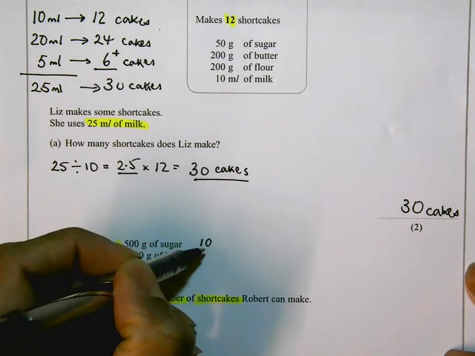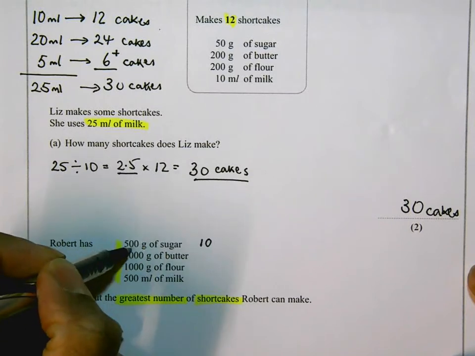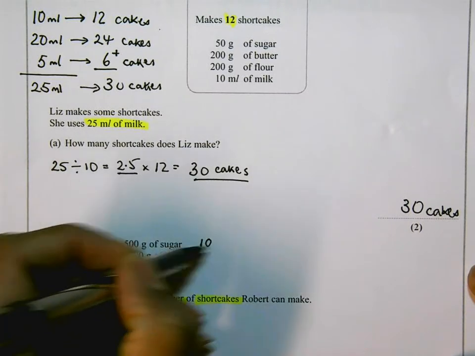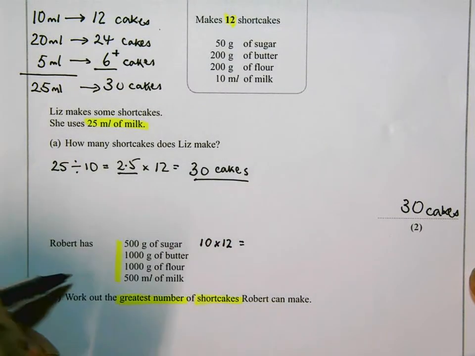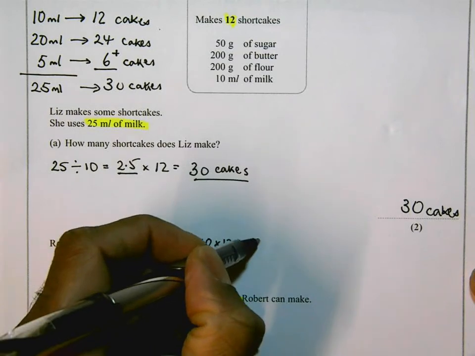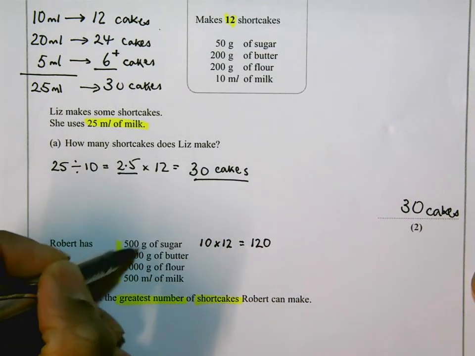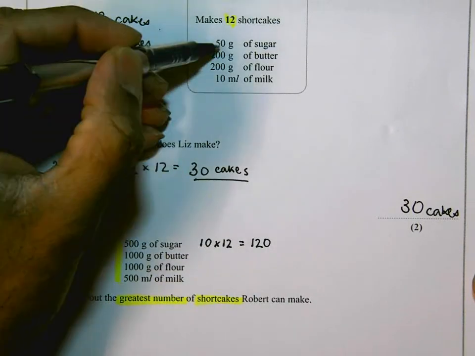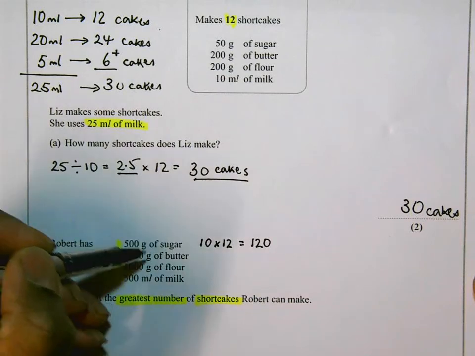So how many shortcakes am I going to be able to make with 500 grams of sugar? I'm going to be able to make 10 times 12, which is 120. The reason I know this is with 50 grams of sugar I could make 12.